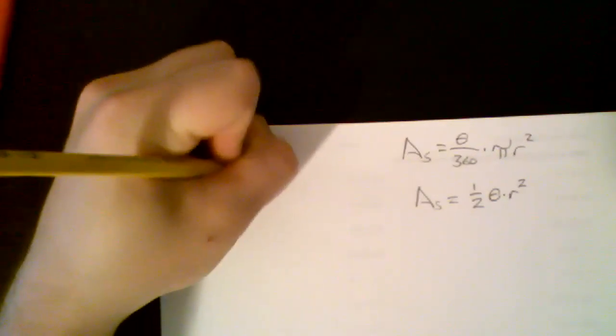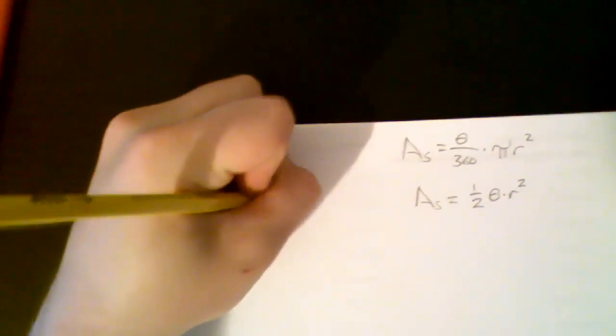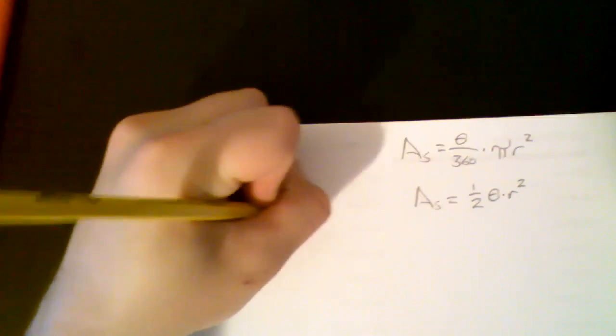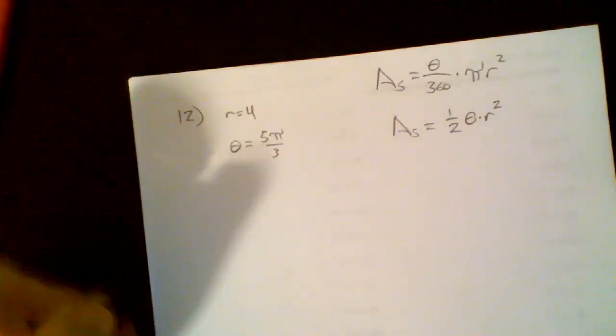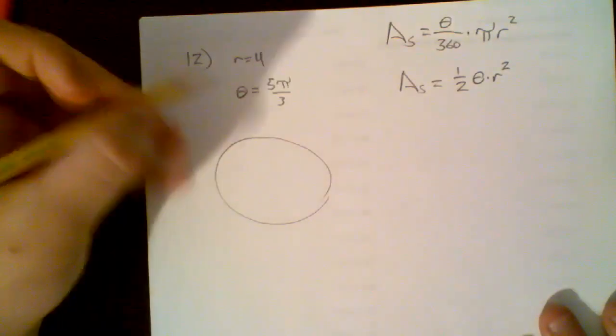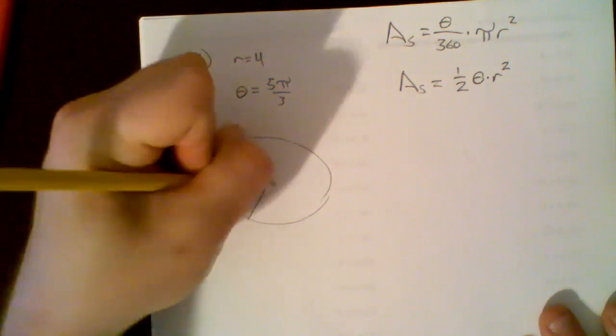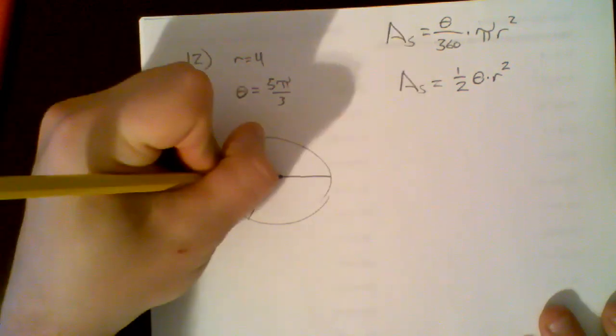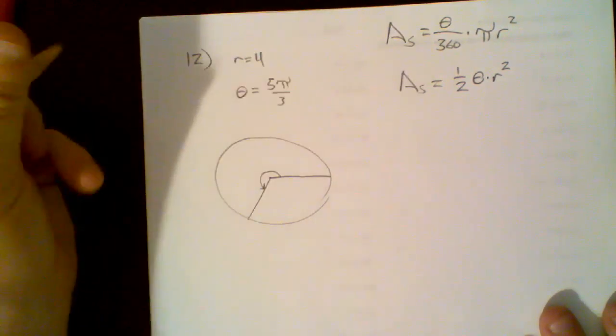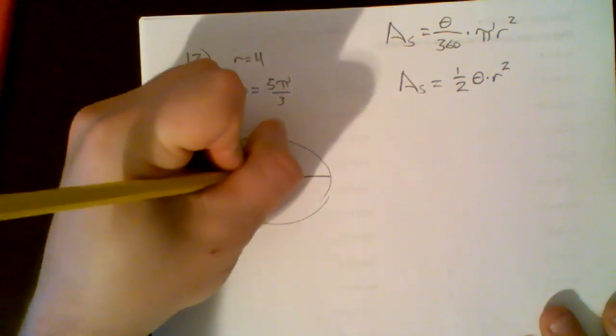So let's just use what we know. We know the radius is 4 centimeters. The central angle theta is equal to 5 pi over 3, and they want us to find the area of this sector. So 5 pi over 3, that looks something like this. That is our central angle. We know our radius is 4.